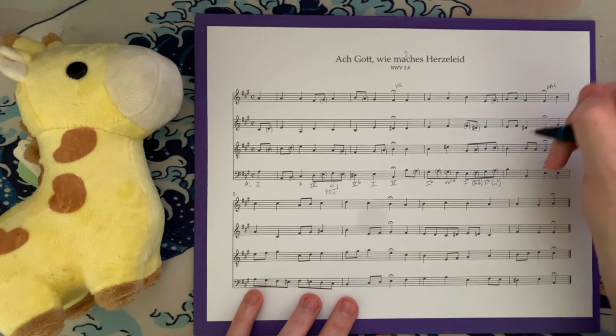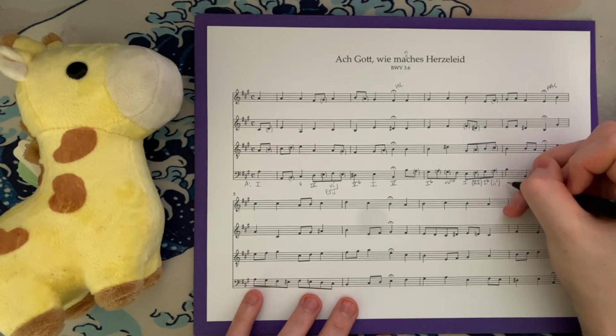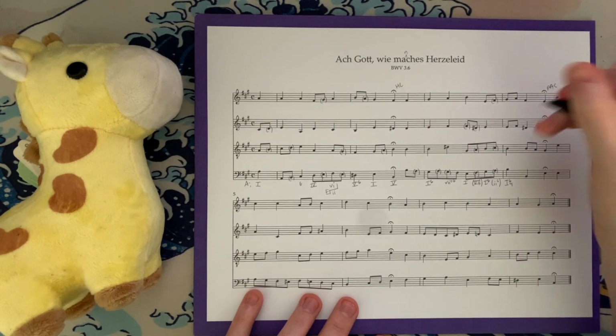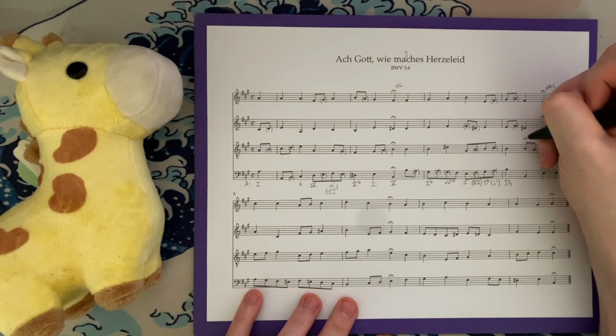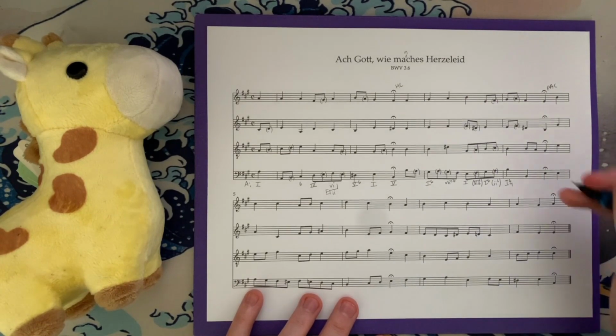So we have B, B, E, and G sharp. So instead of going to 5, we go to the 5 in the bass, but it goes to an E major triad in second inversion, which is 1-6-4. Then we get some non-chord tones going on here. We get F sharp and we get A, which gives us an incomplete B7 chord.